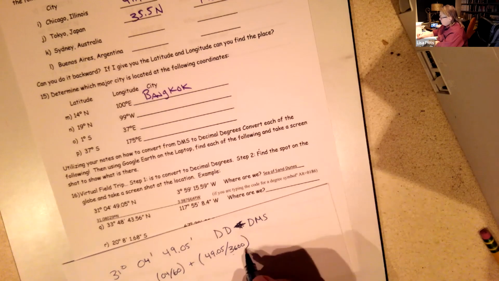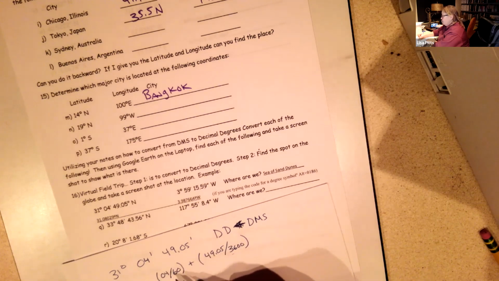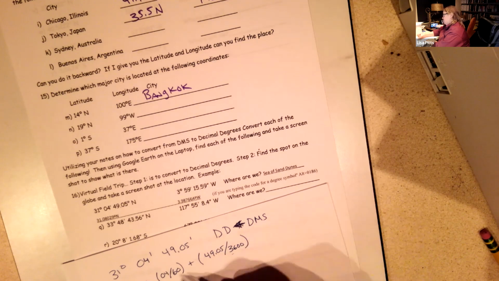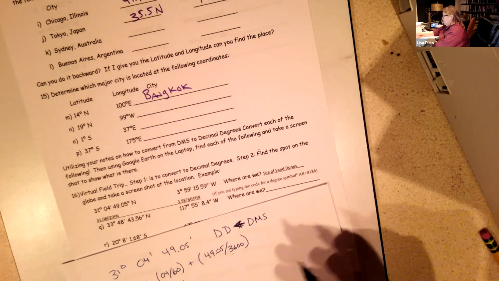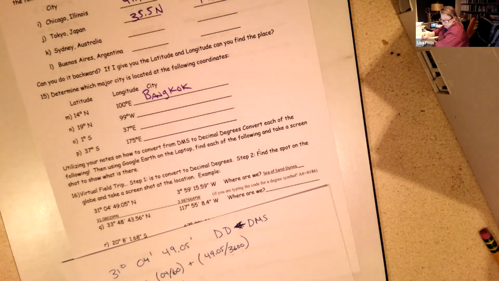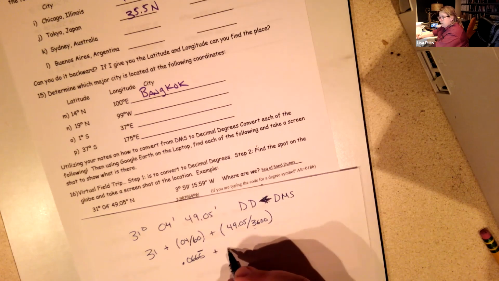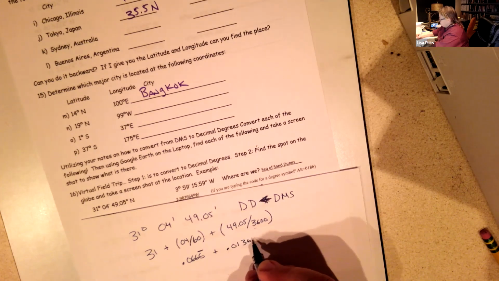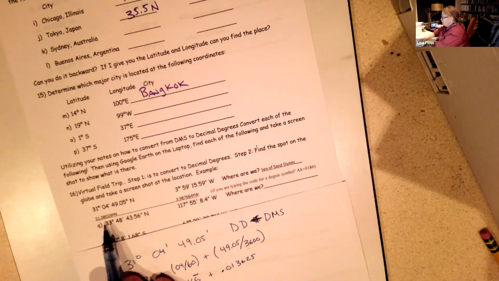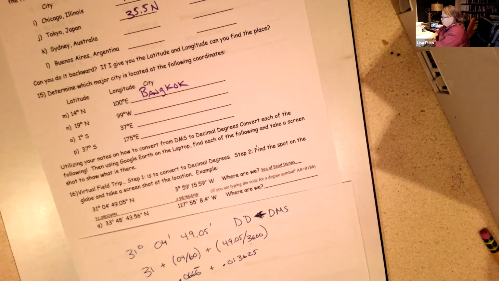The reason we divide by 3,600 is that's the number of seconds in a degree. There are 60 minutes in a degree, and 3,600 seconds, which is 60 times 60. So there's 60 seconds in a minute and 60 minutes in an hour, so it works kind of the same as time does. I get 0.013625, and I want to keep a good portion of that number.